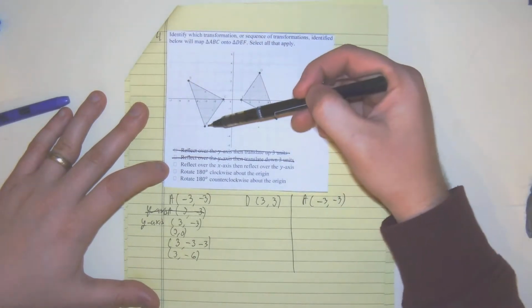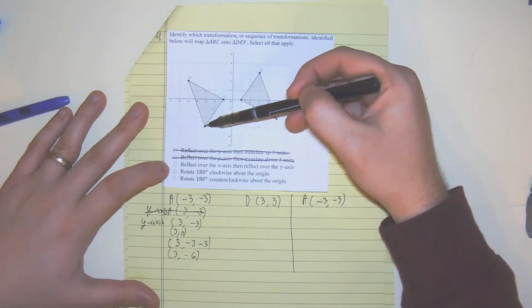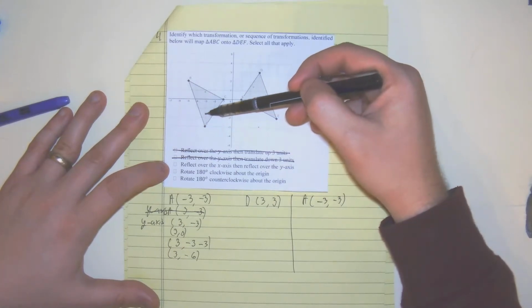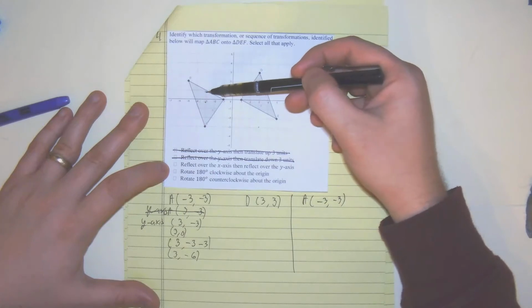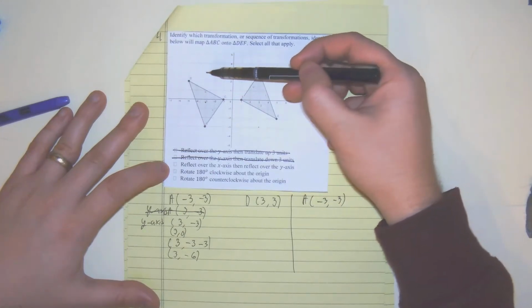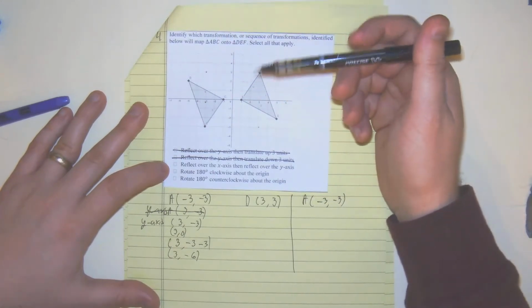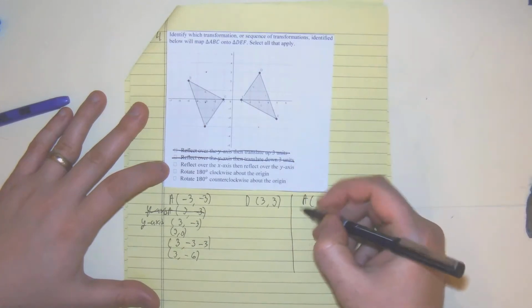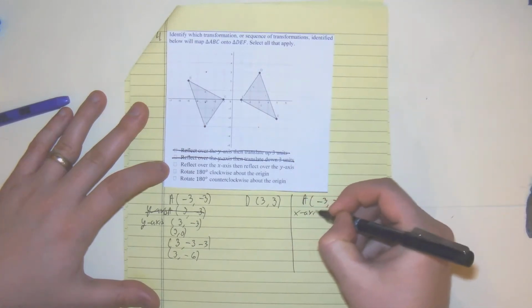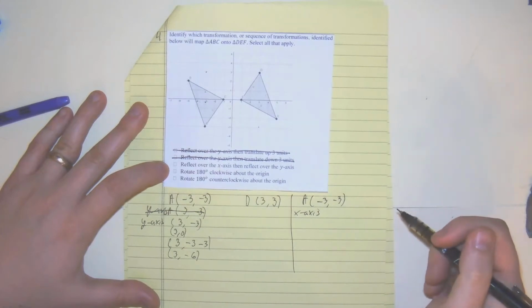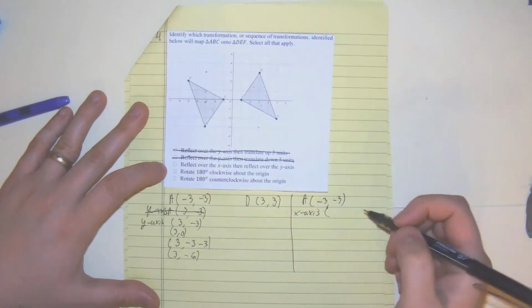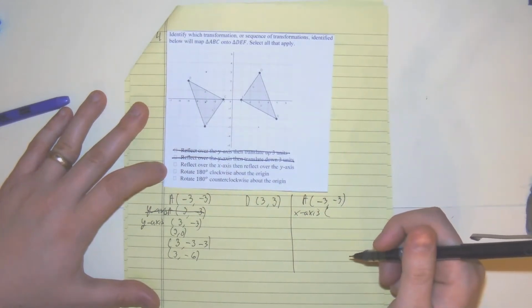So put your pen on A at -3, 3 and go over the x-axis. 1, 2, 3. 1, 2, 3. So now we're at, after the reflection of the x-axis, we are at, what is it?